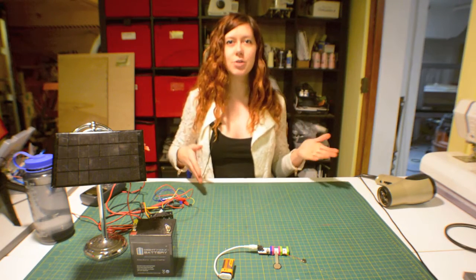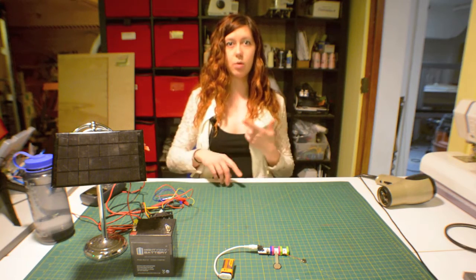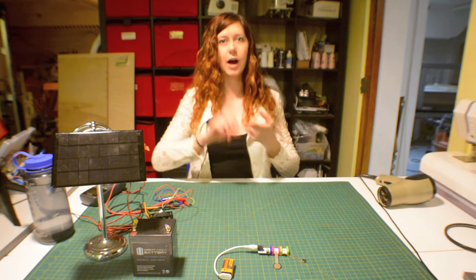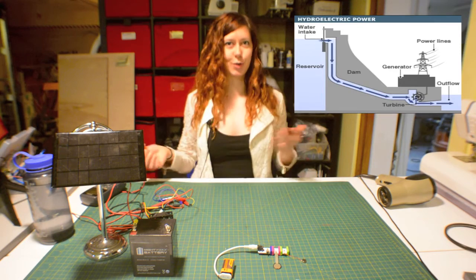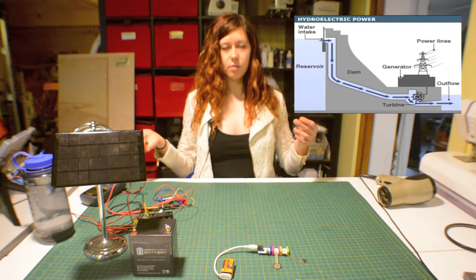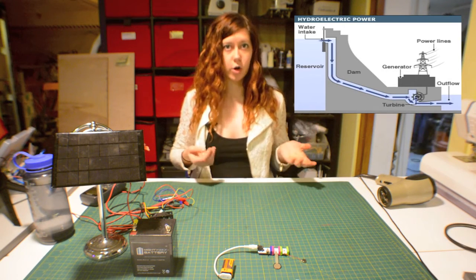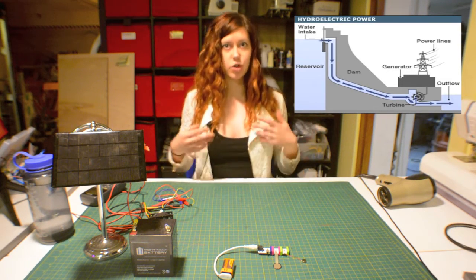Okay, so now to get on to the consistent forms of renewable energy. Some of the main ones that you might be familiar with are hydroelectric. That's a really cool technology that's been around for a really long time, and it's one of the most popular as well. It uses moving water to spin a turbine and generate electricity.